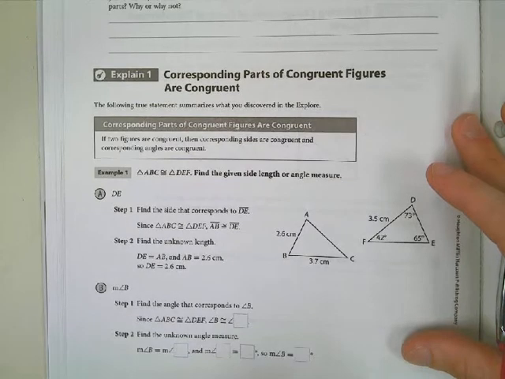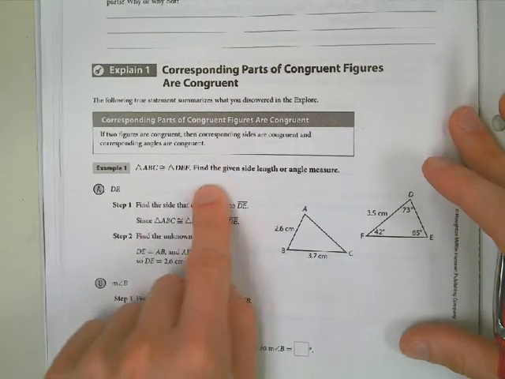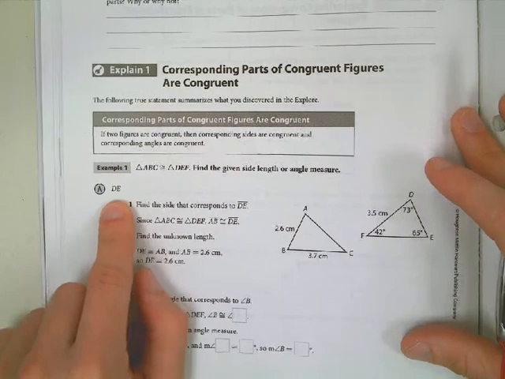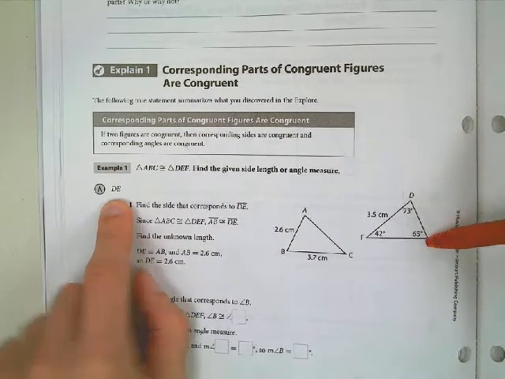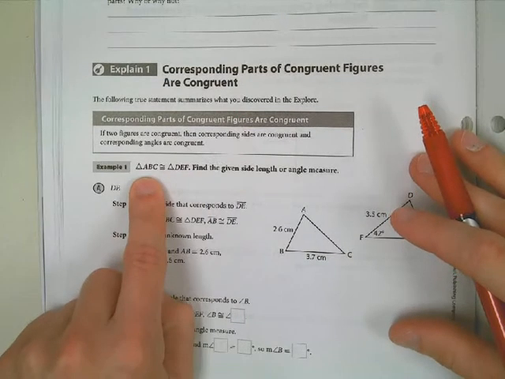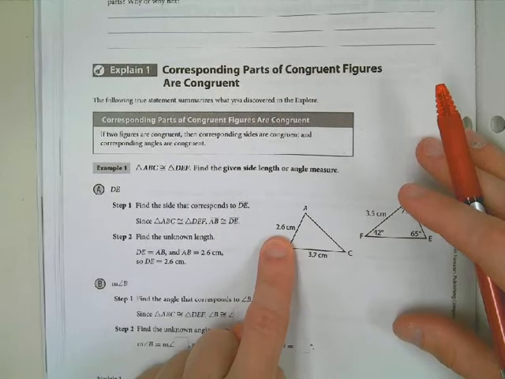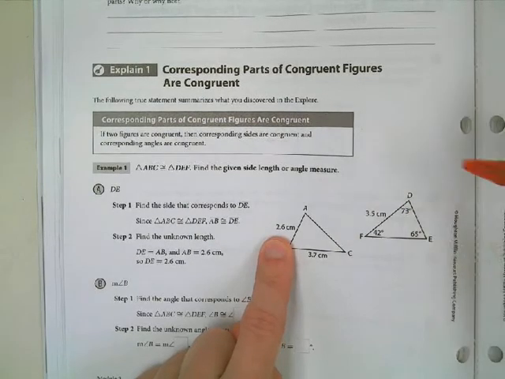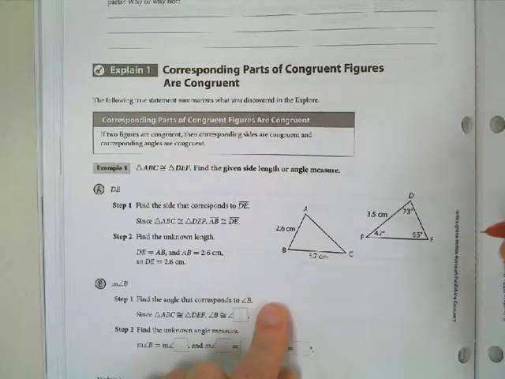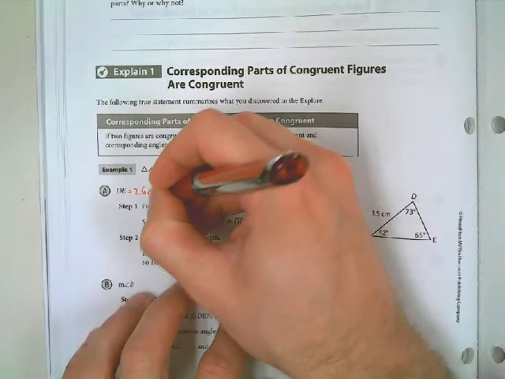So for example here, it says find the given side length or angle measure. If we want to find the measure of DE, what can we look to? What else does DE have to equal? AB. AB we know is 2.6, so therefore DE must be 2.6. In fact, centimeters, because that's the measure there. Super simple, right?